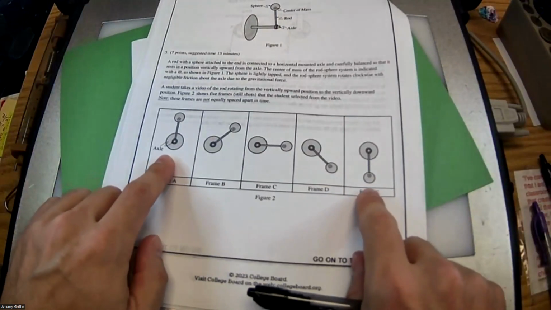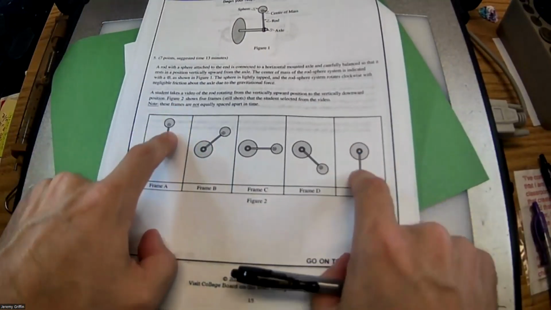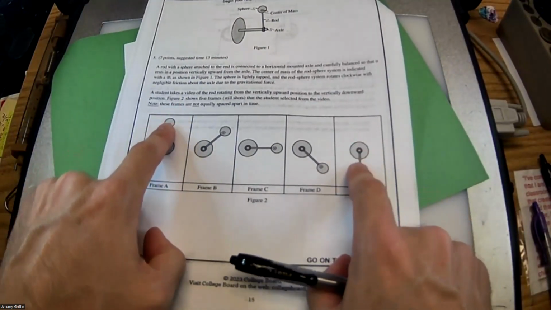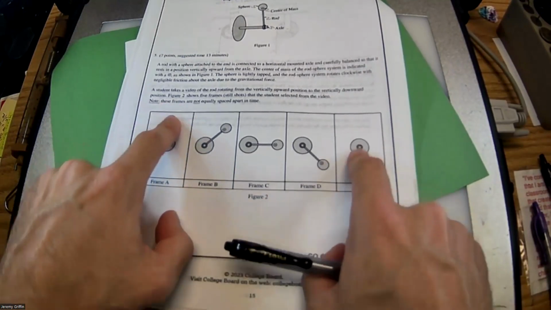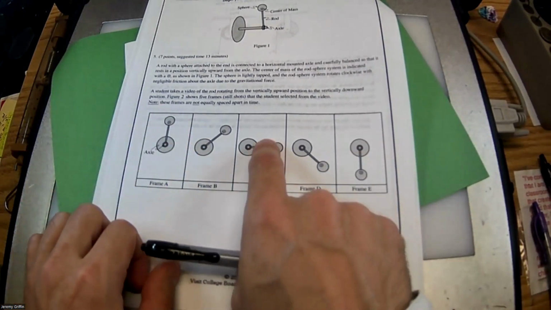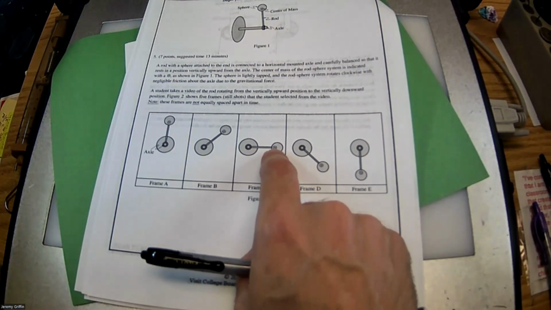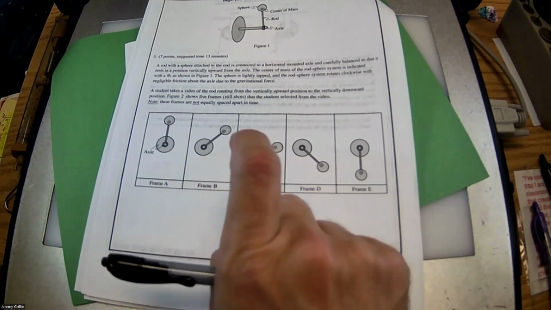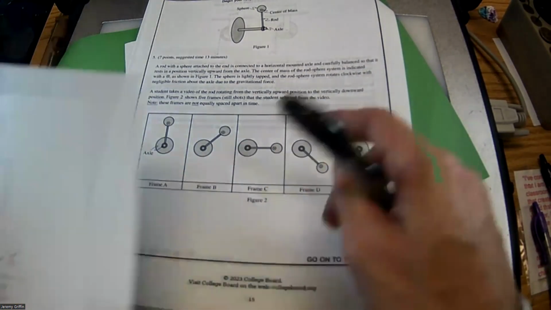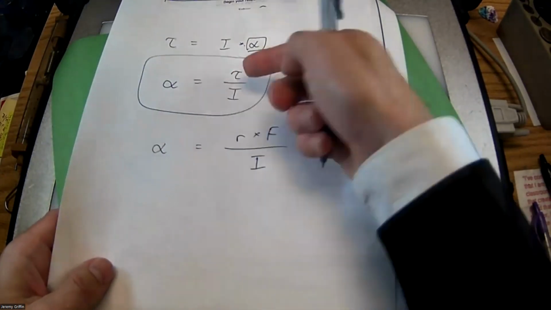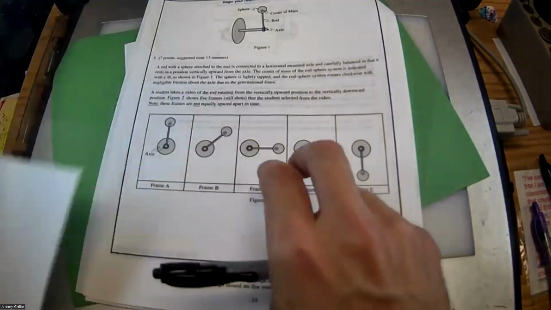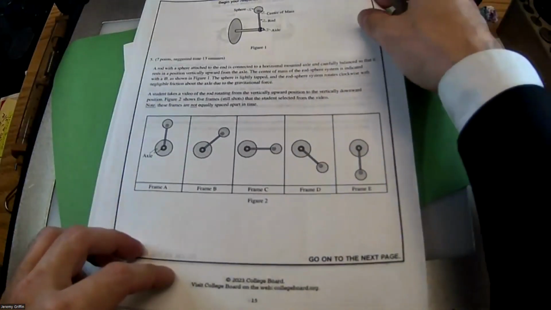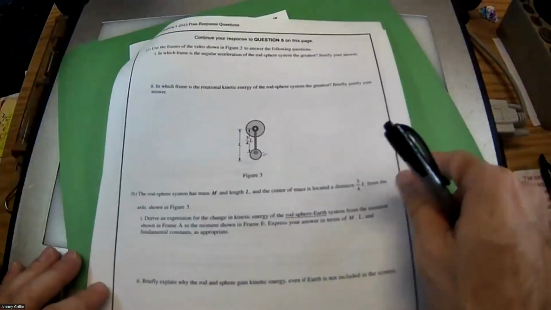So here's what I'm thinking. In frames A and E, it's kind of like trying to open a door, but you're pushing parallel to the door, right? It's never going to turn the door. But look at frame C. Isn't the force perpendicular to the lever arm? Isn't that going to maximize your torque, which is therefore going to maximize your angular acceleration? Frame C. Okay, you guys got frame C?